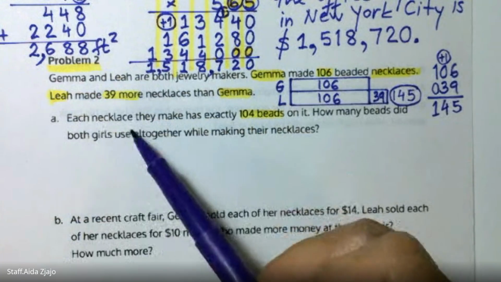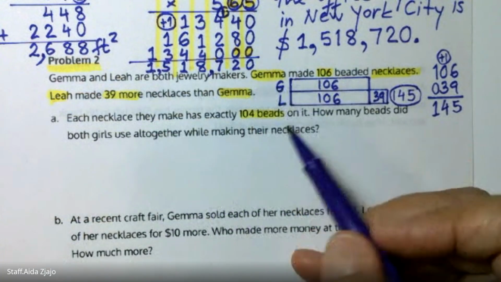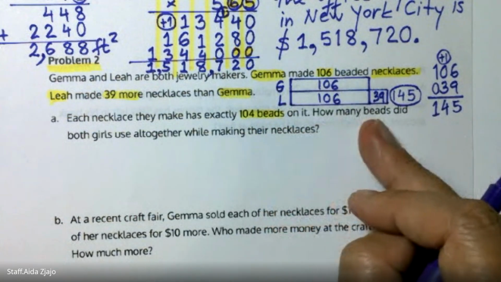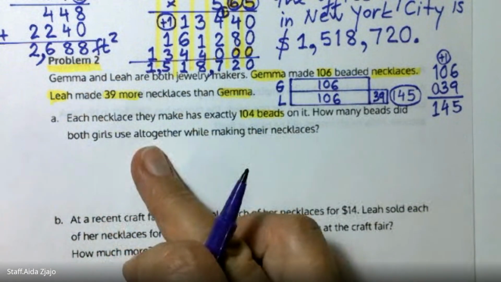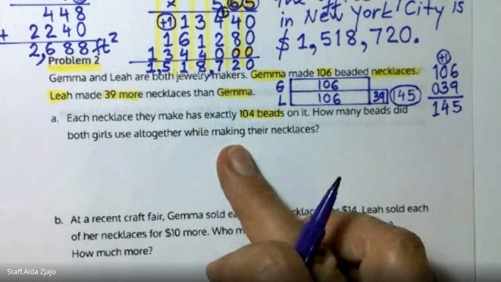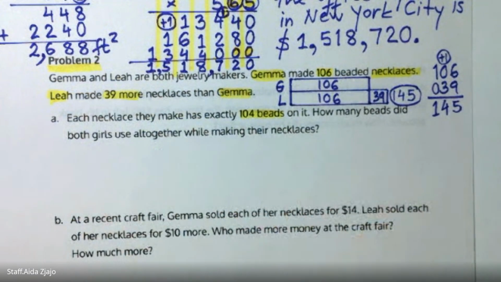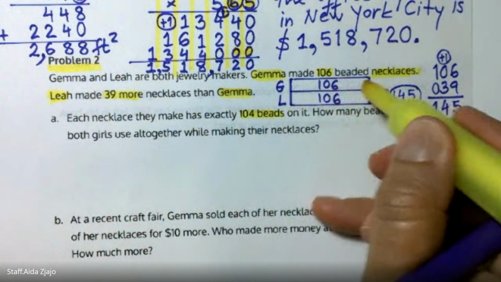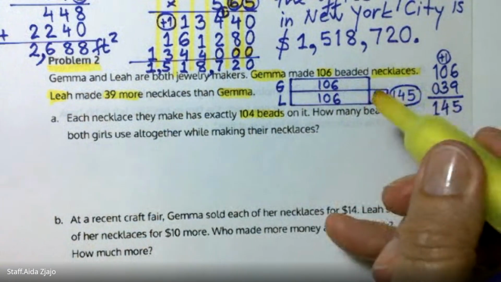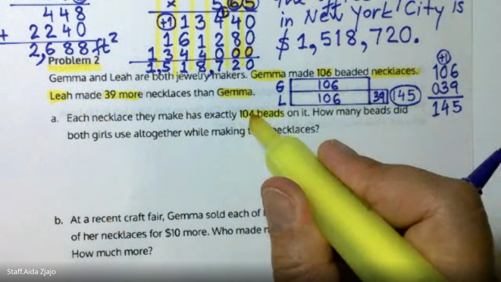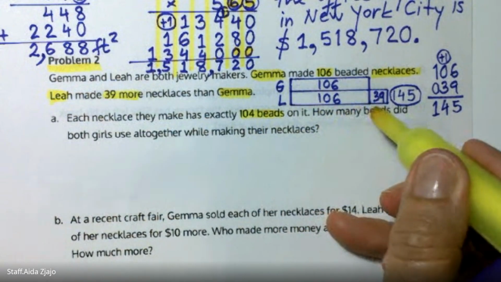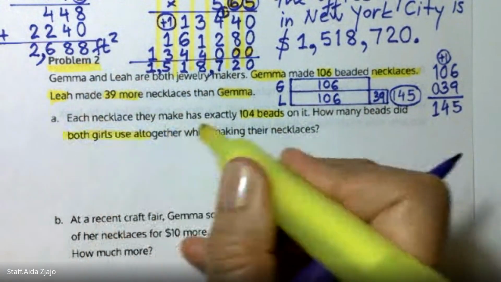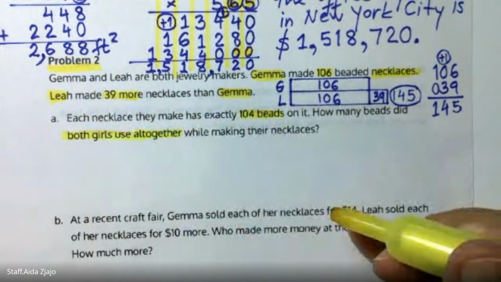Now each necklace they make has exactly 104 beads on it. How many beads did both girls use all together while making their necklaces? So 106 plus 145 will be times 104.